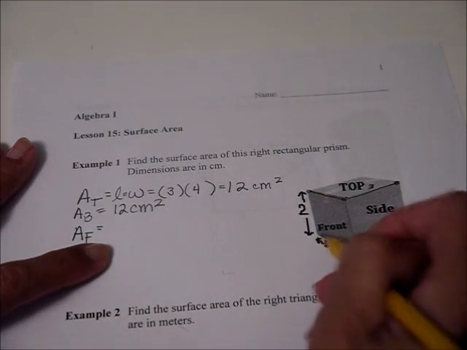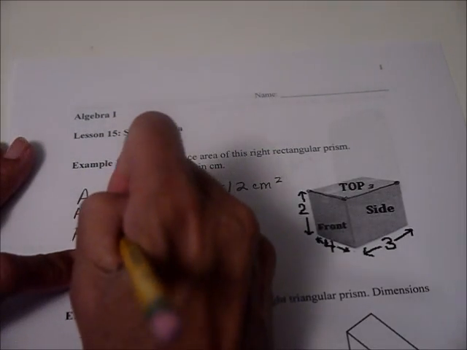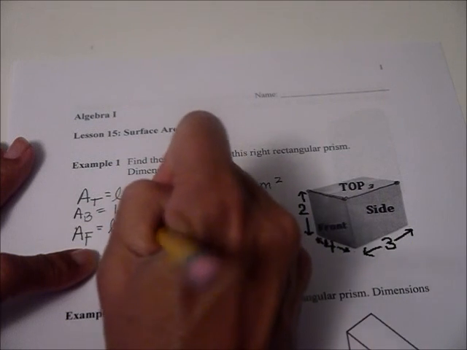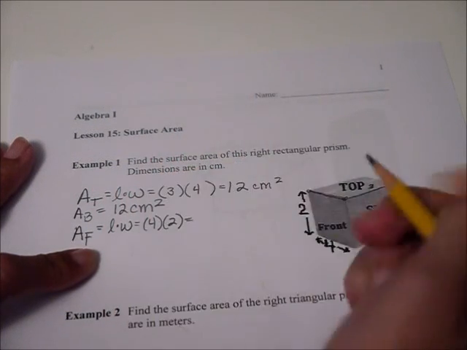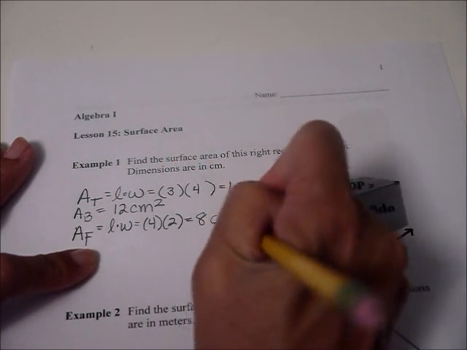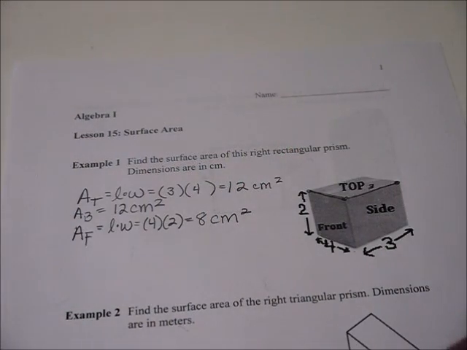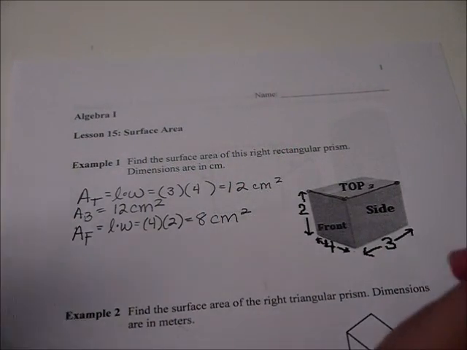And it looks like we have a 4 by 2. So length times width, and we get 8 centimeters squared. Okay, so we've got 3 of the 6 sides.